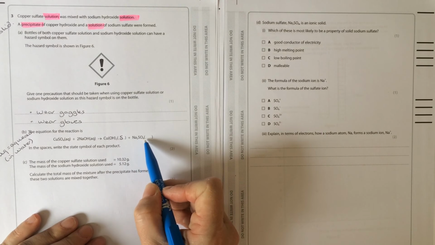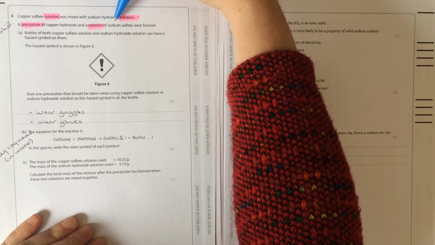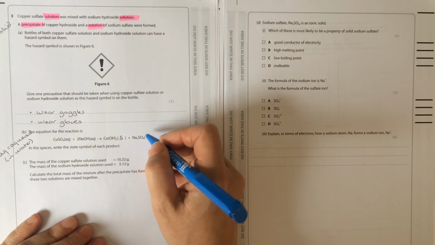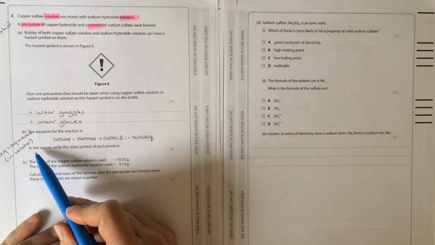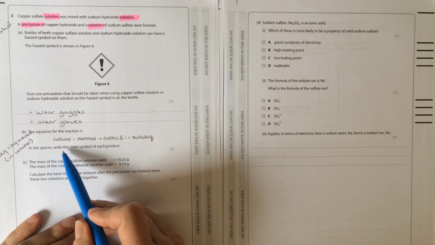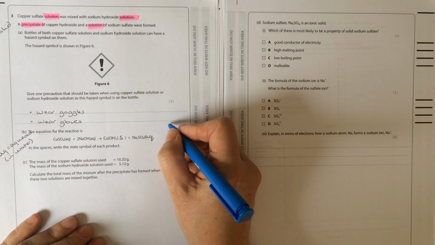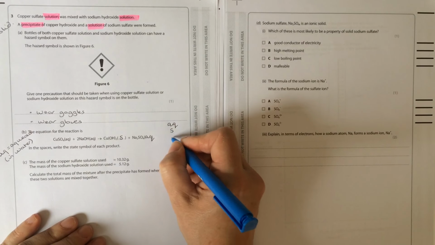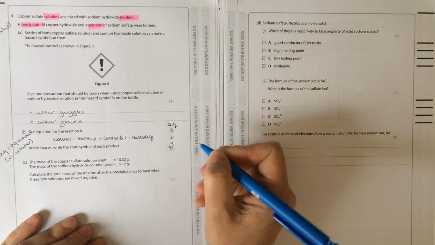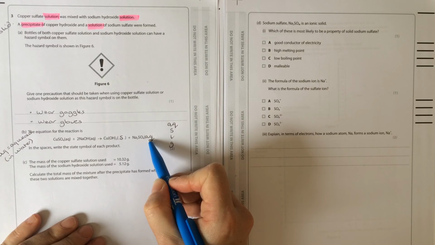And sodium sulfate, again, they've told me that a solution of sodium sulfate is formed, so a solution is dissolved in water, so that would be AQ. So I've already done it, but it says in the spaces write the state symbols for each product. The state symbols are only ever going to be AQ, a solution, solid, liquid, or gas. So I've written in my solid and my solution AQ.